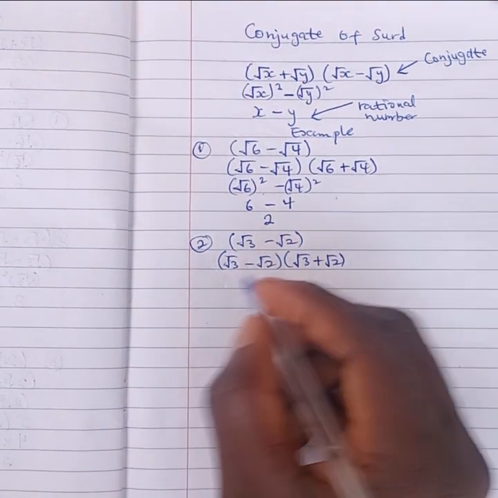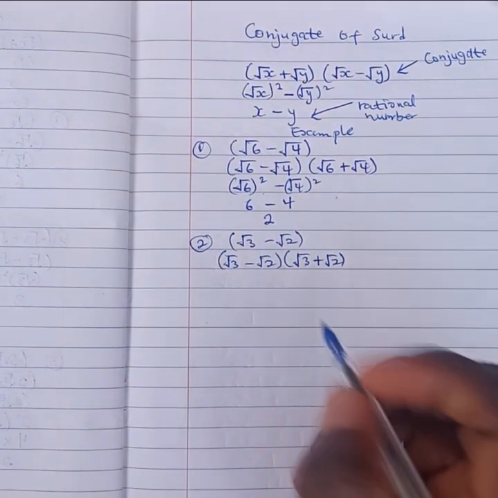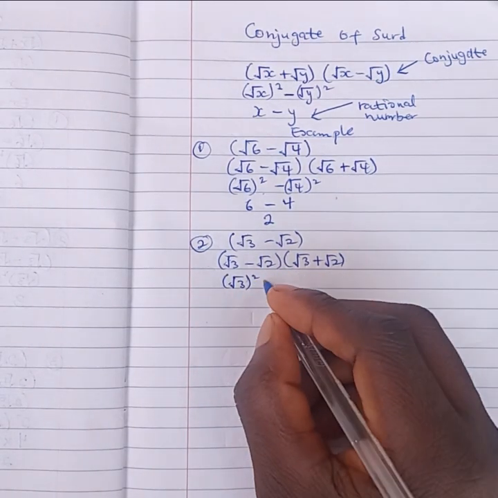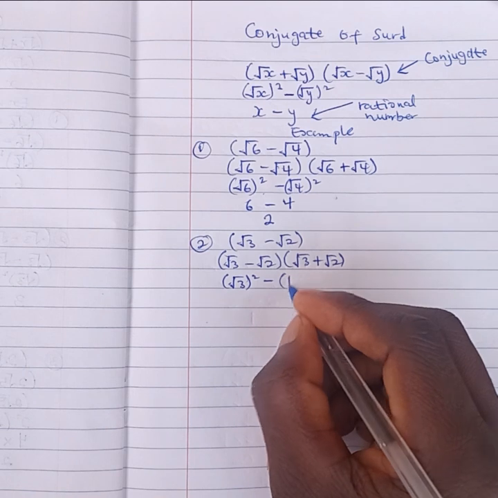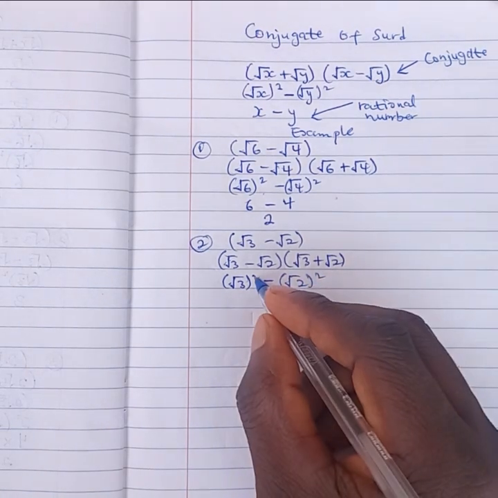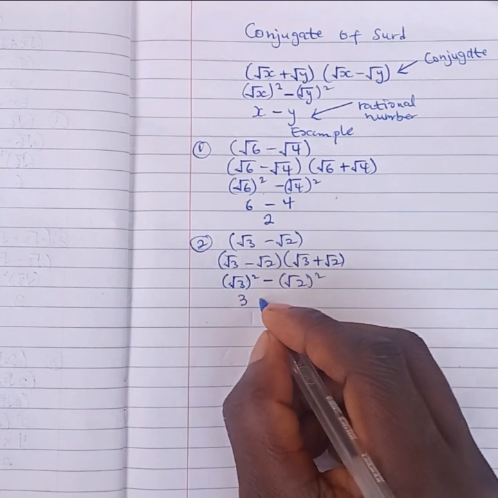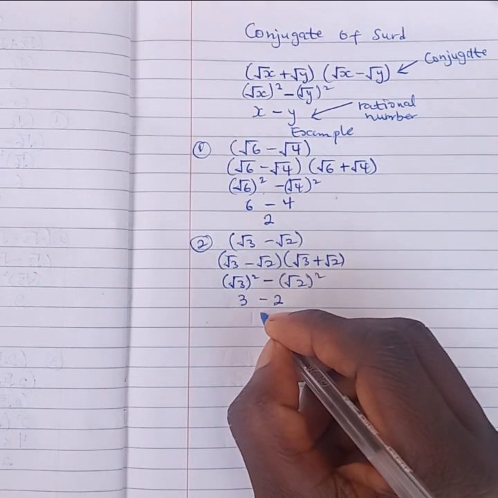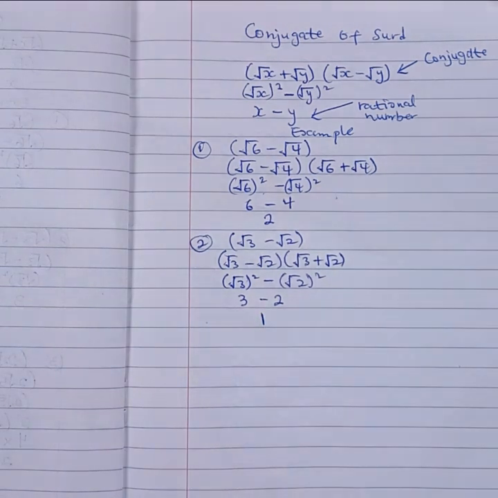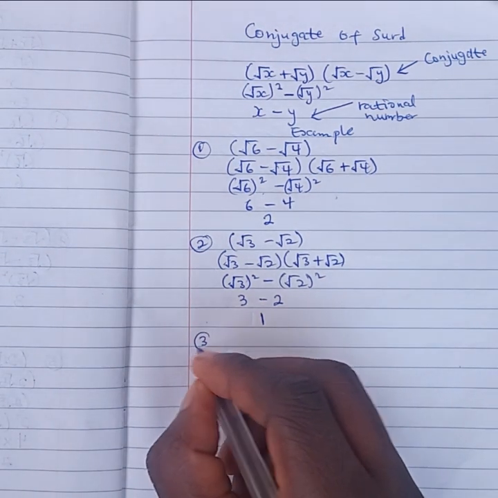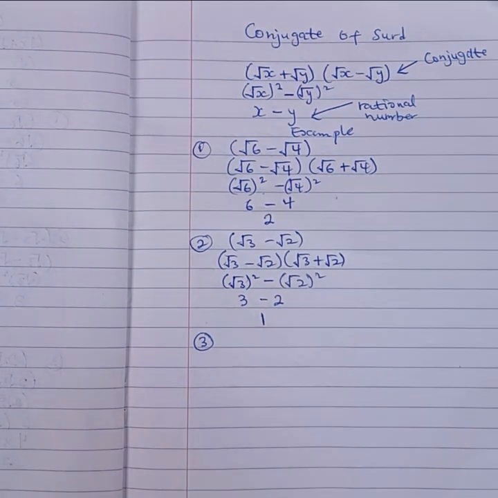So this one too, we are using difference of two squares. So square root of 3 squared minus square root of 2 squared. So the square here will cancel the square root, you get 3 minus 2. Our final answer is 1. This is helpful. So we take our third example. I hope you are getting what I'm doing.